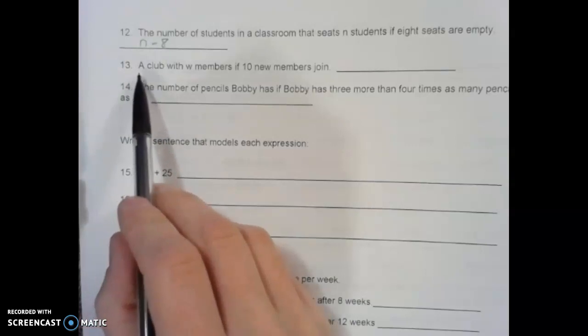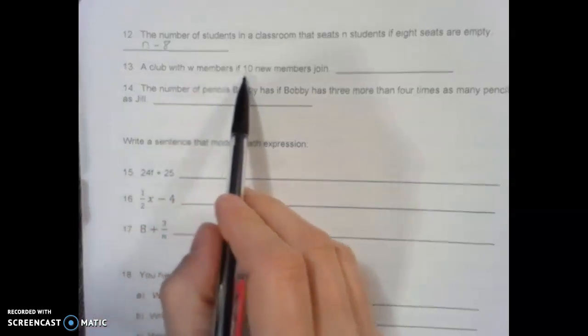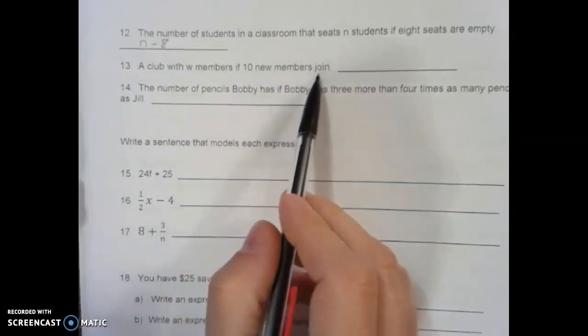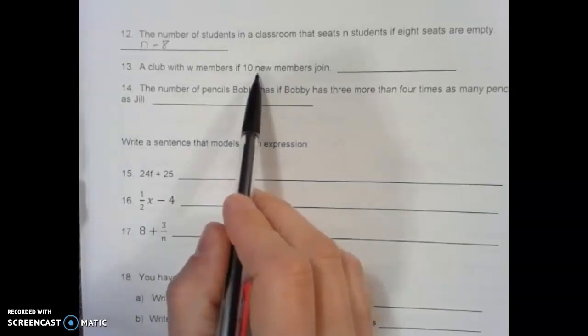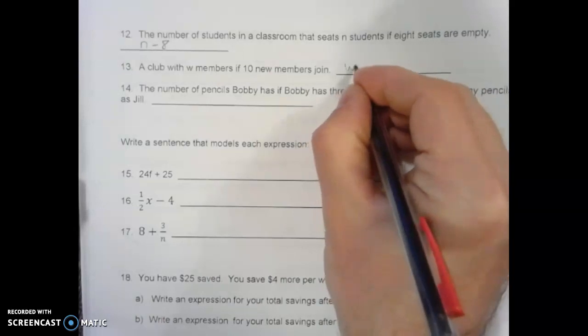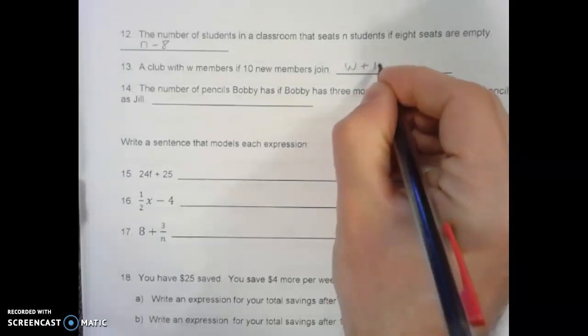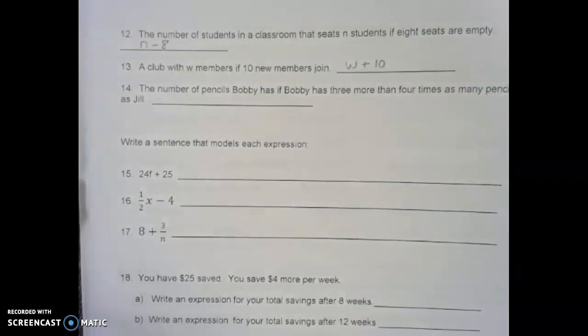In number 13, we want a club with W members if 10 new members join. So our club has W members, but we're going to get 10 new members, so we're going to have to take our current amount W and add 10 to that.